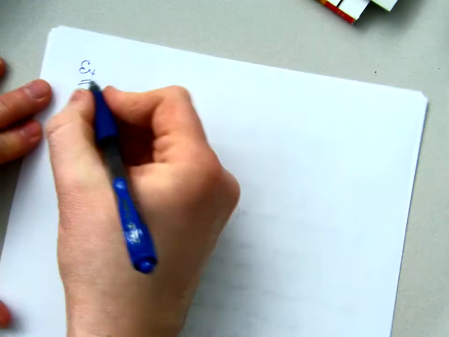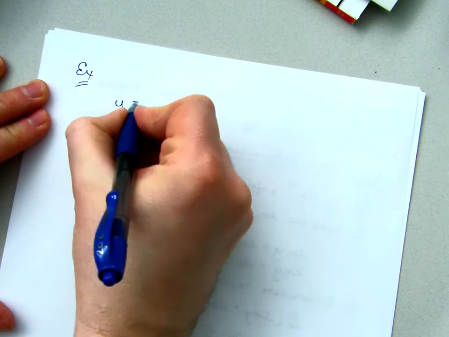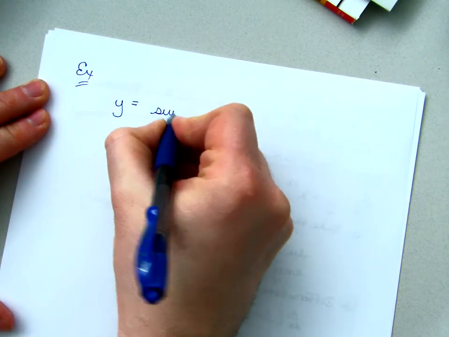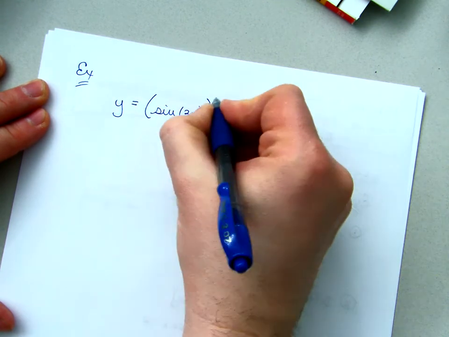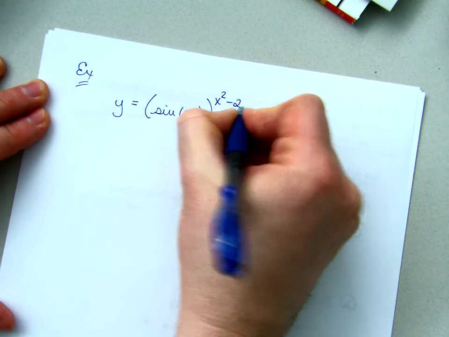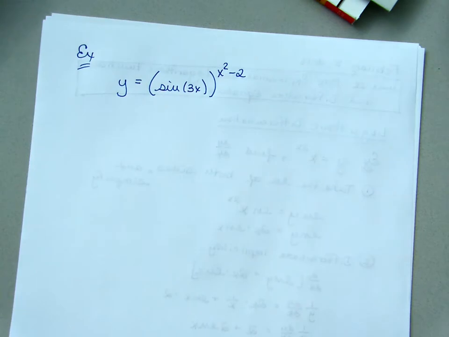Let's try this one. y equals the sine of 3x, and I want to raise that whole thing to the x squared minus 2. Take a few moments, see if you can find the derivative. None of our derivative rules will work because there are variables in both the base and the power, so we need to use this logarithmic differentiation. Try it.